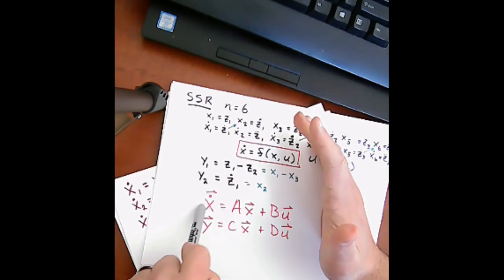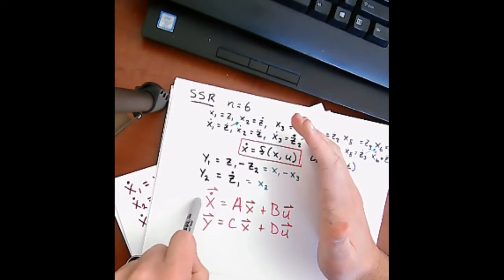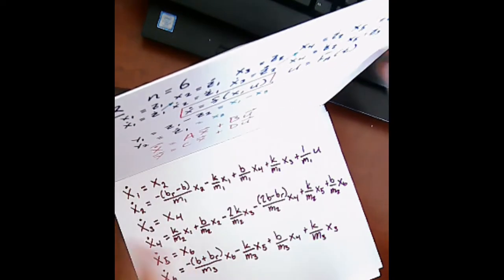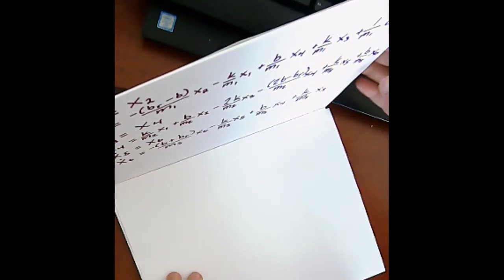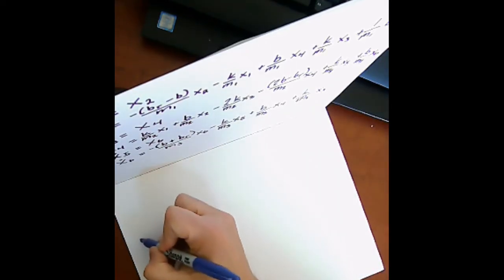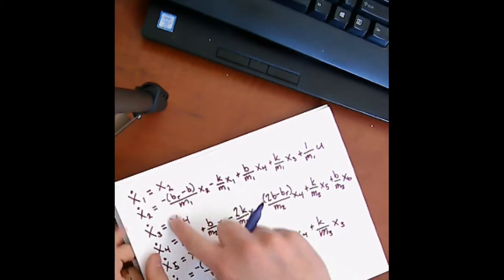So we're going to start here. This is my state equation, and this is my output equation. We're going to start with the state equation: x dot equals Ax plus B times u. Really, instead of doing the whole thing out, I'm going to populate these matrices. So let's start with the A matrix. Where does the A matrix come from? Well, I'm going to take all of these.